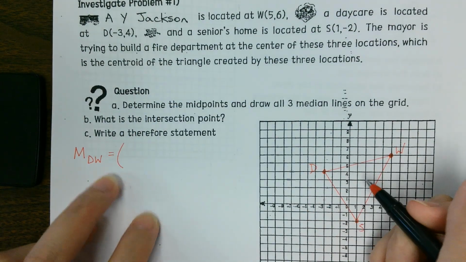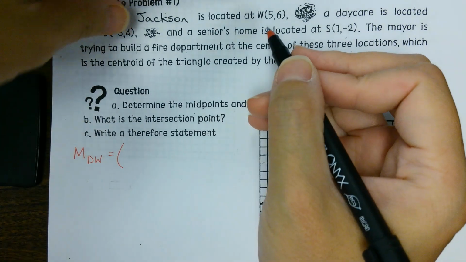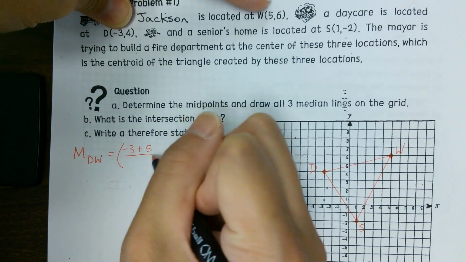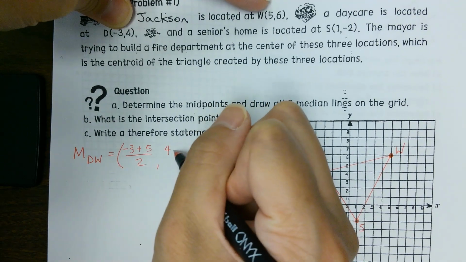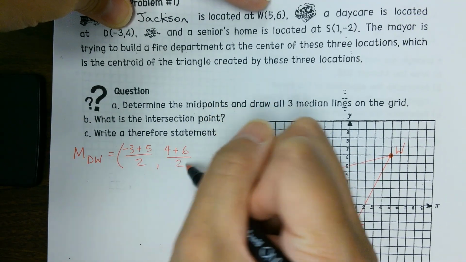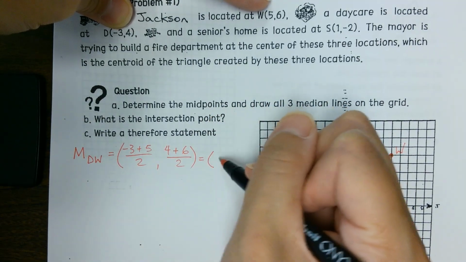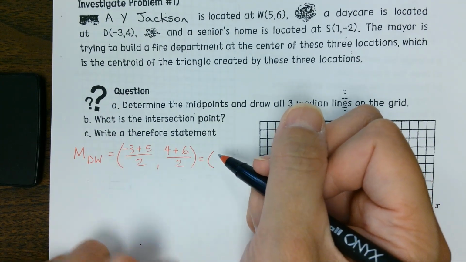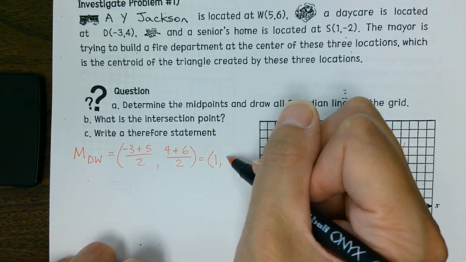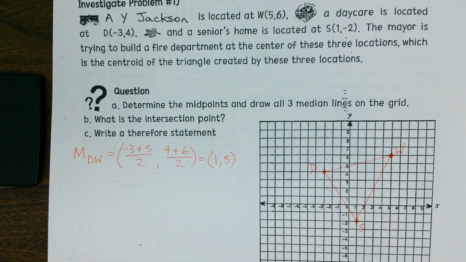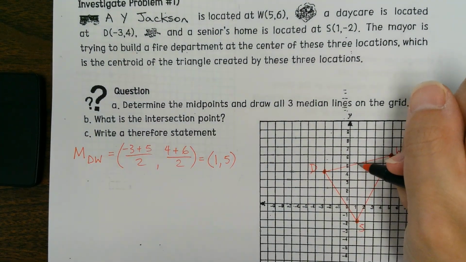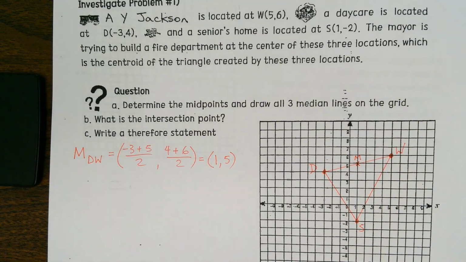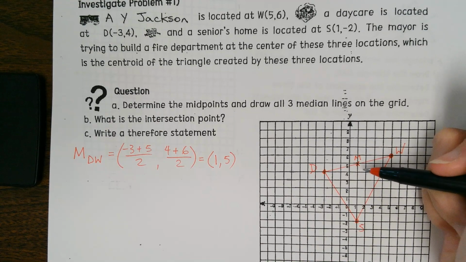Okay, so the midpoint formula: x1 plus x2 divided by 2, which is 2 divided by 2, and y1 plus y2 divided by 2, which is 10 divided by 2. So 2 divided by 2 is 1, and 10 divided by 2 is 5. My midpoint is right here at (1, 5). Now I have to connect it.